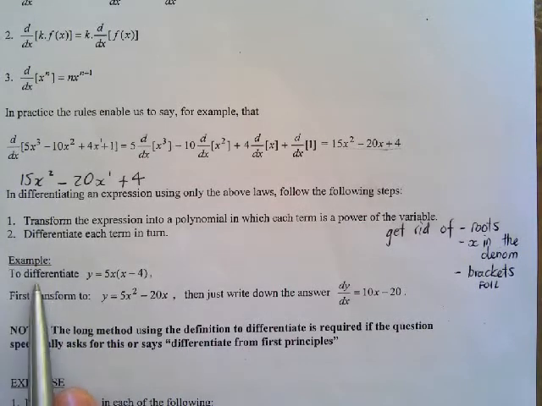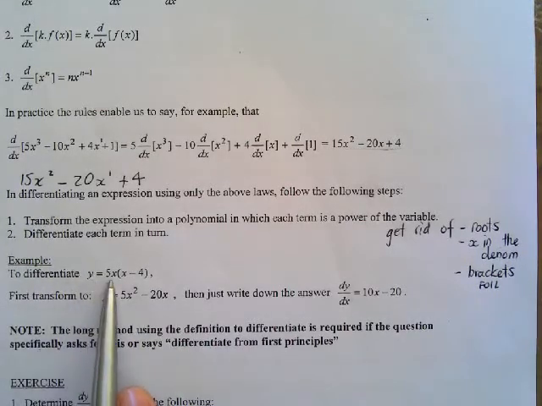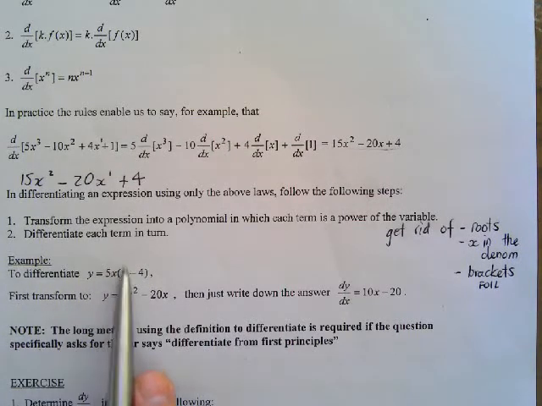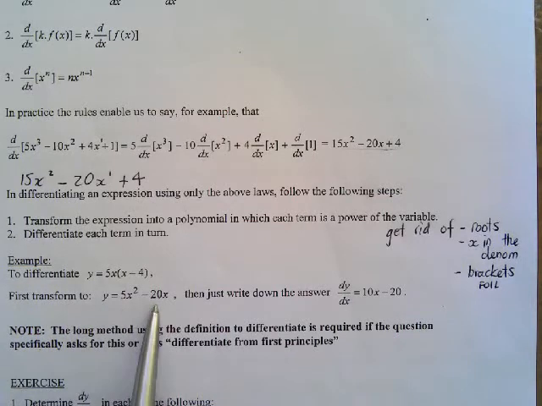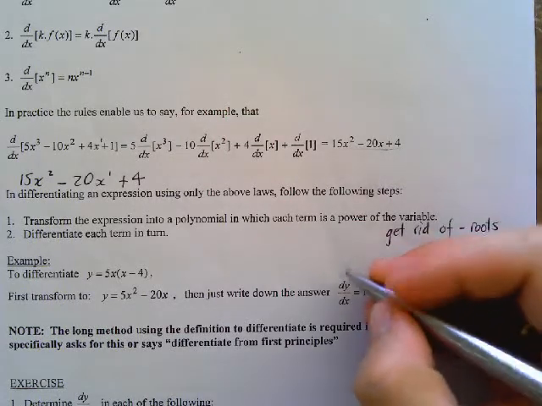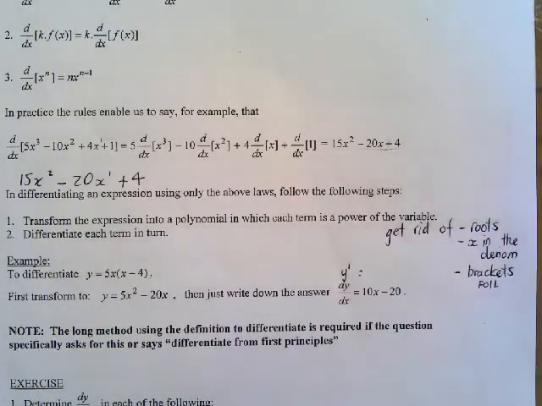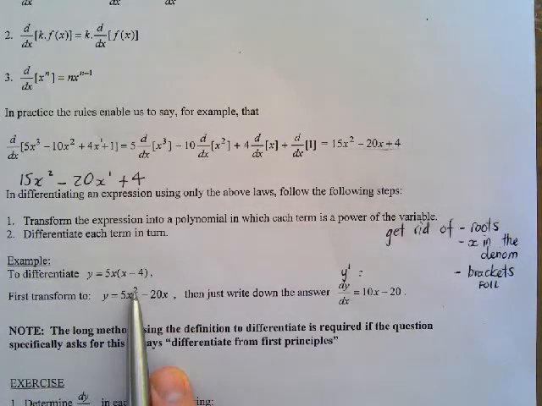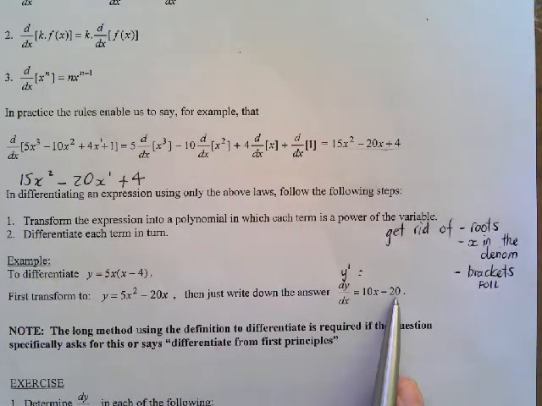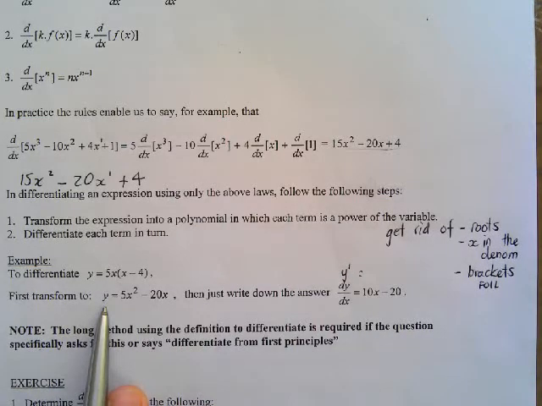So here's an example. To differentiate y is equal to 5x brackets x minus 4, you first have to transform it, times it in, to 5x squared minus 20x. Now we can say, then the derivative, remember I could also just say y dash equals 5 times the 2 is 10, reduce the 2 by 1, I get 1. Minus 20x is simply minus 20, my x falls away. Happy. So there's my first derivative to this function.